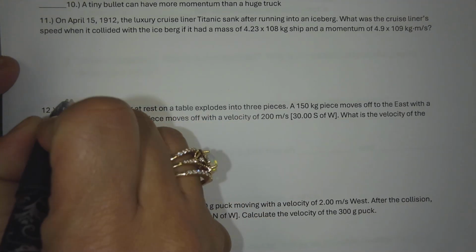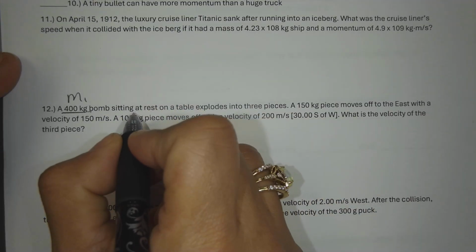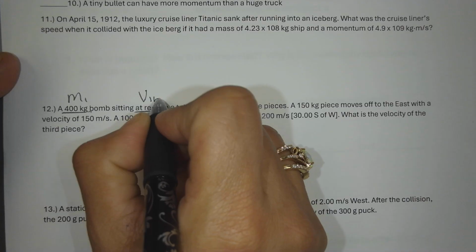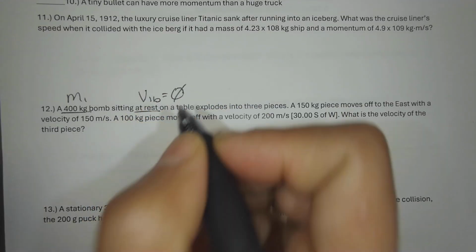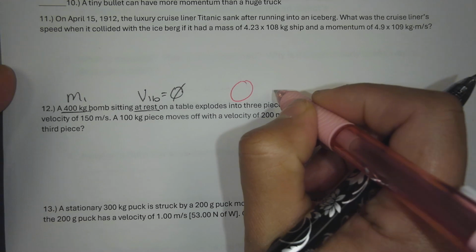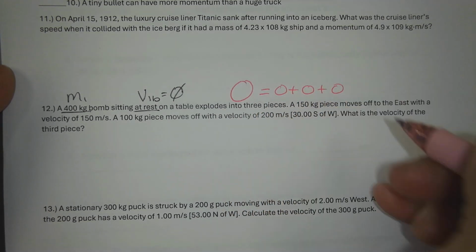But here we go. Object number 1, its mass is 400 kilograms. It's starting from rest, means that the velocity of object 1 before a collision is 0. And on the previous page, we just saw zeros are okay. It explodes into 3 pieces, meaning that I have one object, it has an explosion, and it should look like this.